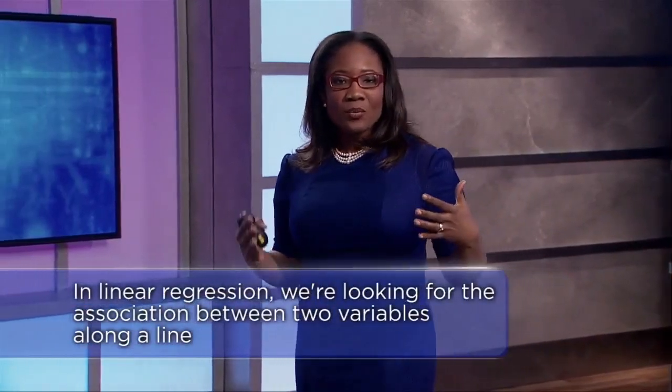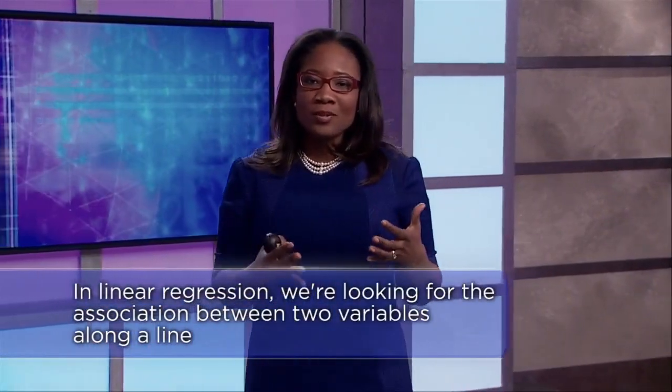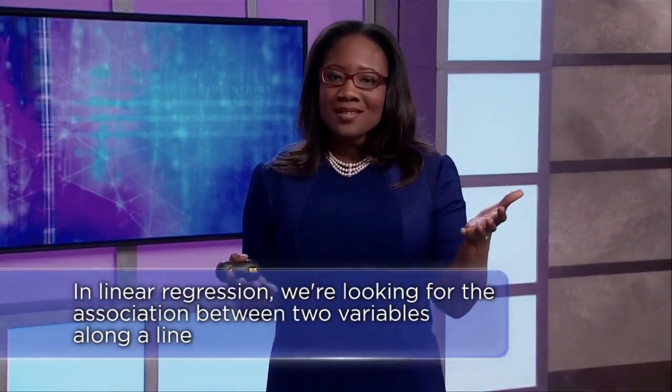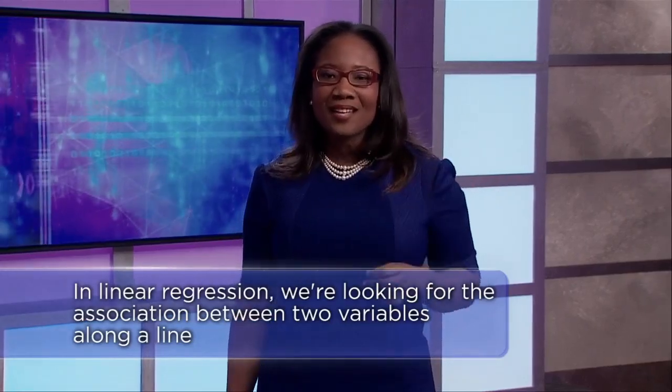And so now we're going from having two independent sets of observations to pairs. Each of our x1 is paired with a y1. x2 is paired with a y2, and so on. Now, in linear regression, we're looking for the association between two variables, and we want to know, could we represent this association by a line? Could we fit a line to that relationship? So in essence, what we're going to look for is the effect that one variable has on the other.